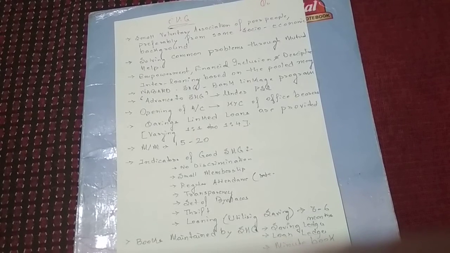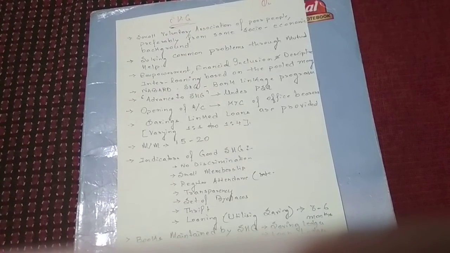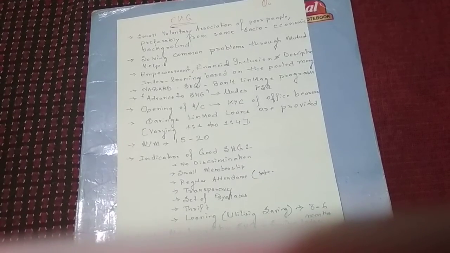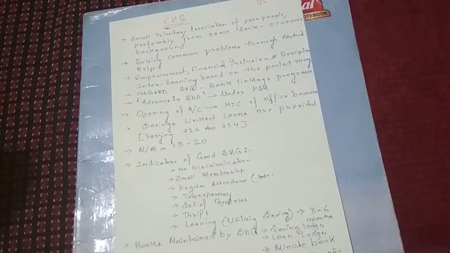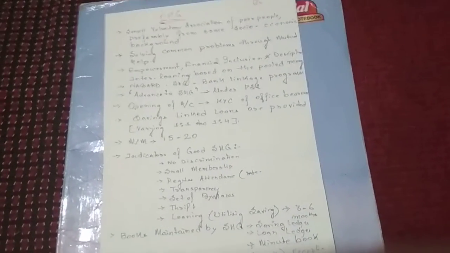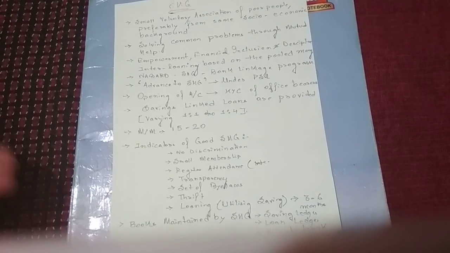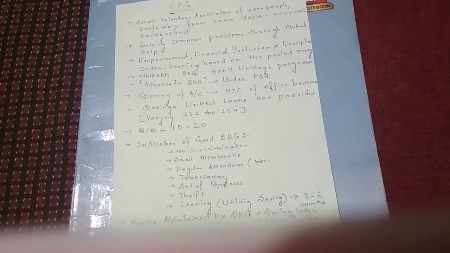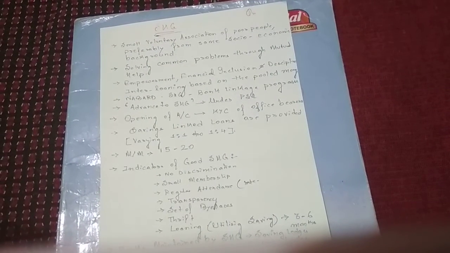So what is it? We will first discuss that, then we will move into the important aspects of the chapter. The Self-Help Group, SHG, is a small voluntary association of poor people, preferably from the same socio-economic backgrounds. So why is there a need for a self-help group?